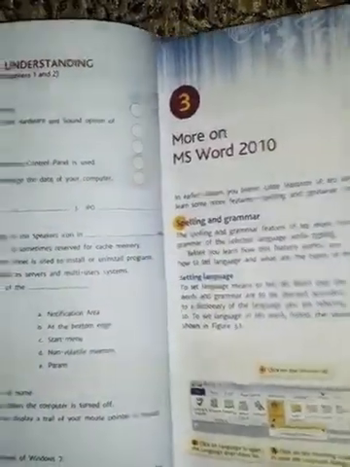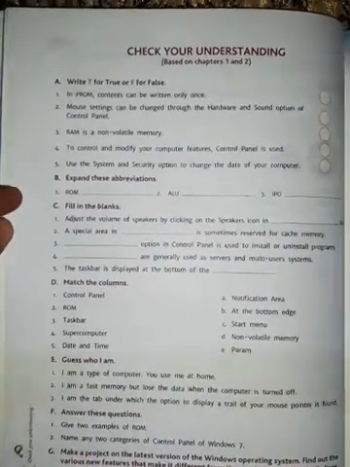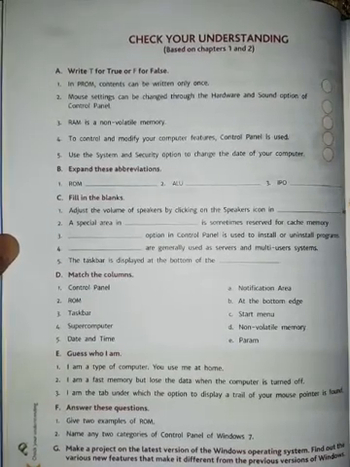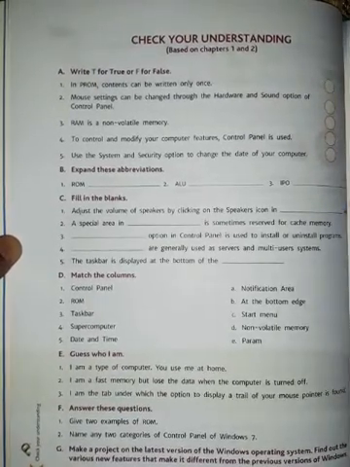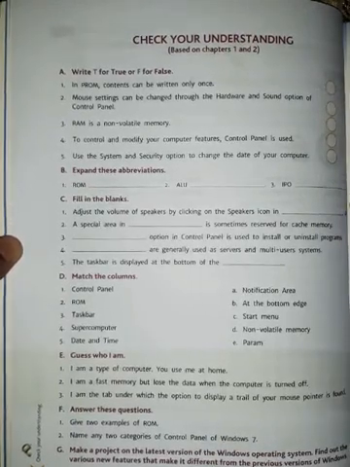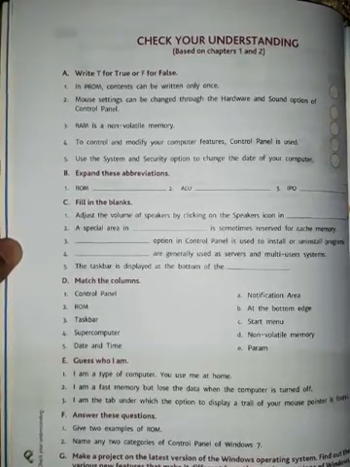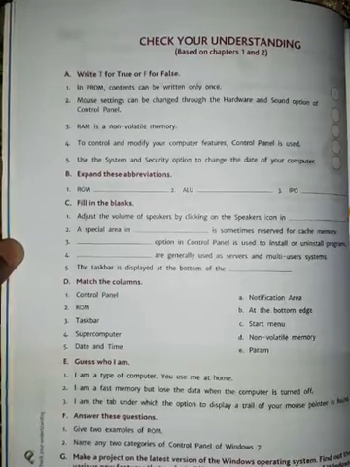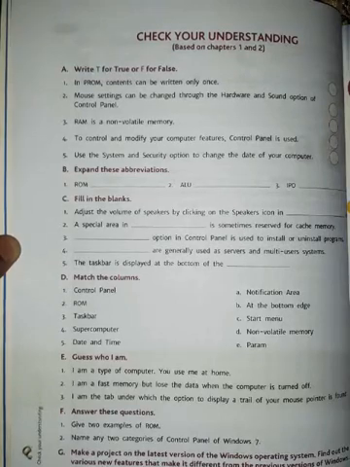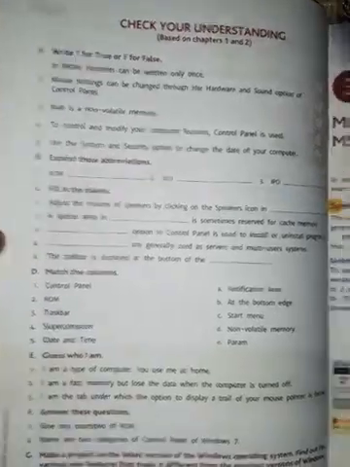And students, here is also a "Check Your Understanding" exercise for what we have understood from chapters first and second. You have to complete it in the book, as you have done all the exercises in chapters first and second. This exercise is based on chapters first and second, so according to that you can fill in this Check Your Understanding here.